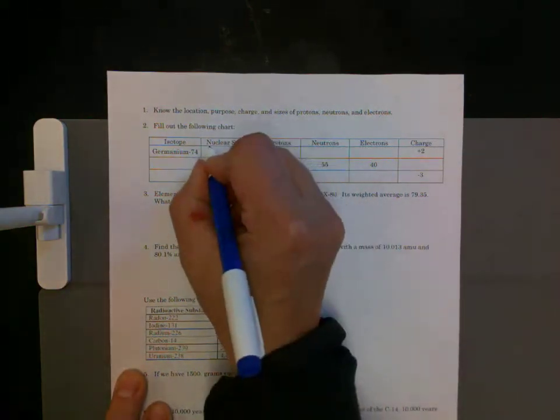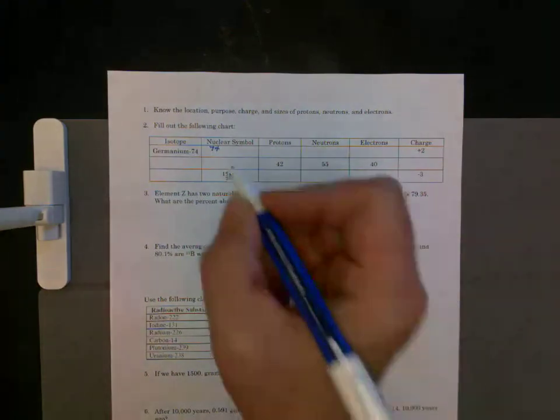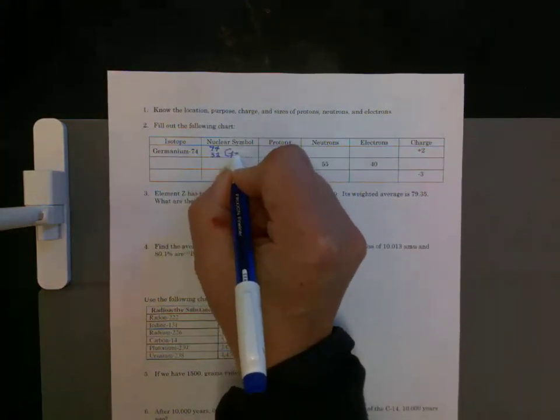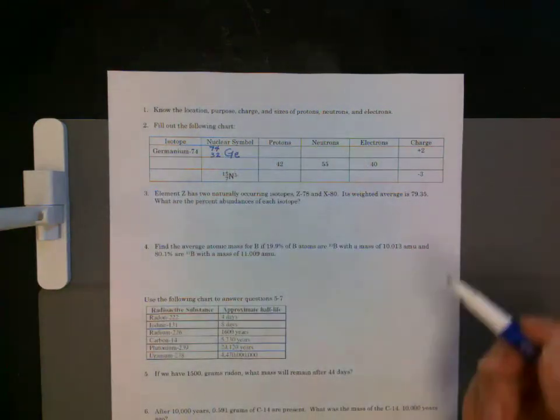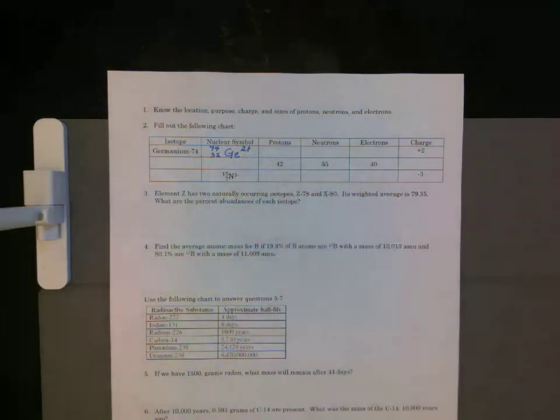All right, so if we want to go from the hyphen notation to the nuclear symbol, remember the mass number, which is after the hyphen, goes up top. I look at the periodic table to get the atomic number, and that is 32 for germanium. And then I put a Ge. It does have a charge of +2, so I put a 2 up top.